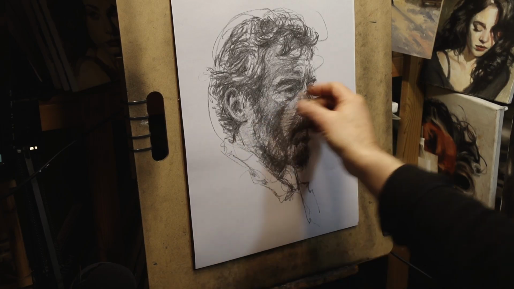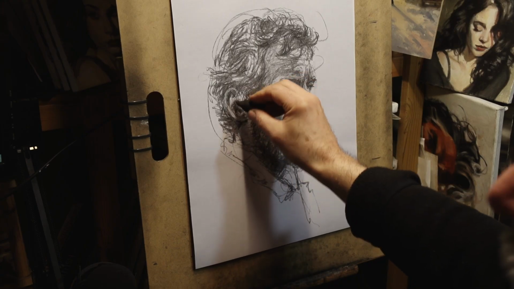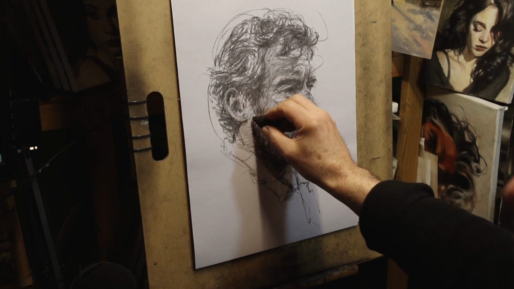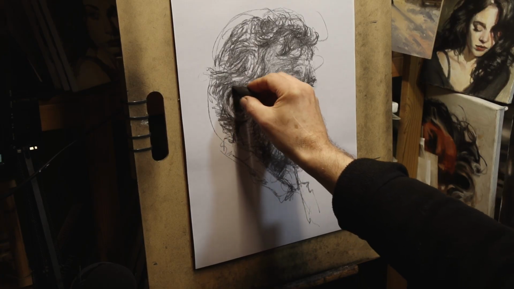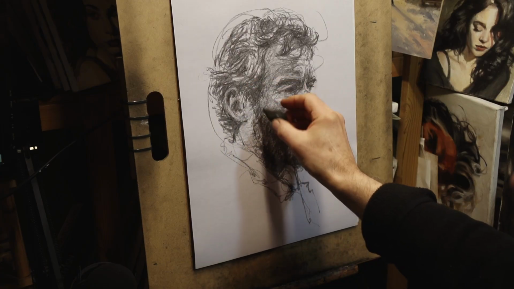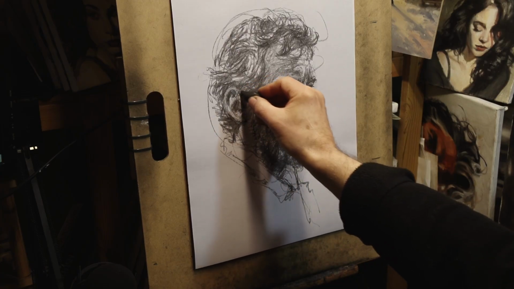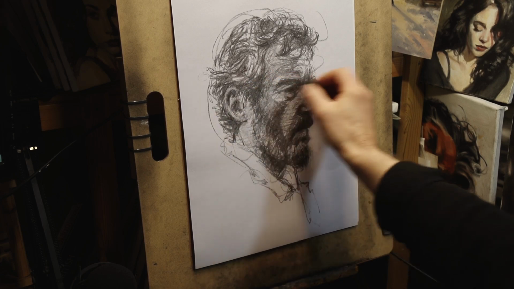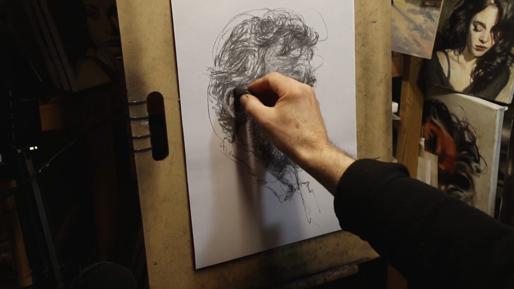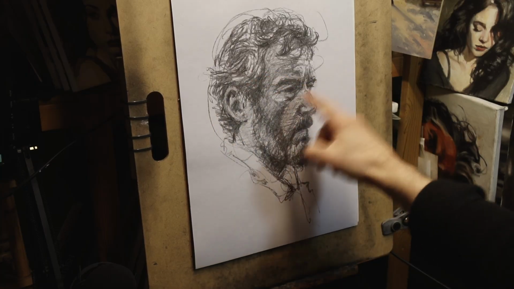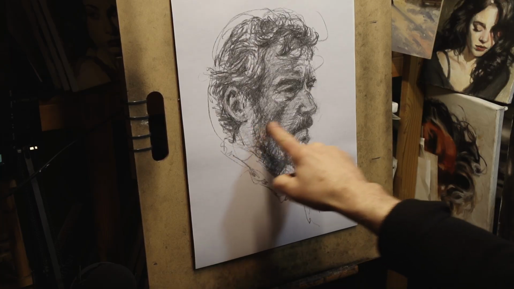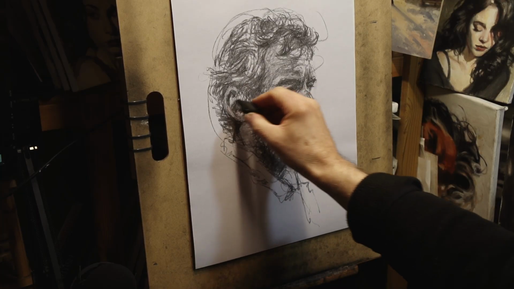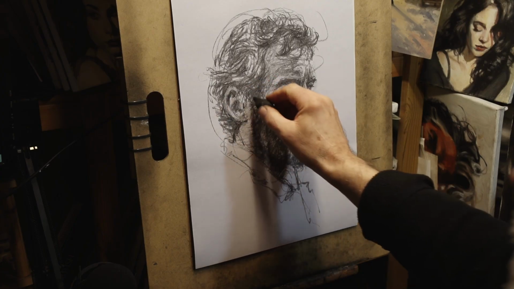The ear's not quite right. It's just a little bit. It's a bit too light. That's the main thing, but it's not quite right there. It's a bit bigger, I think. Yeah, it is. I'm just looking at the locations of things, you know, to work out whether or not it's.